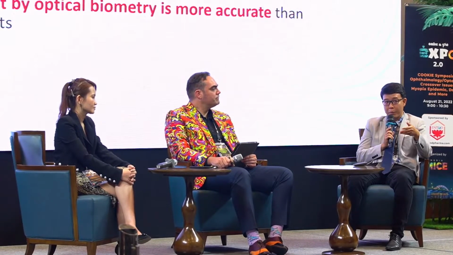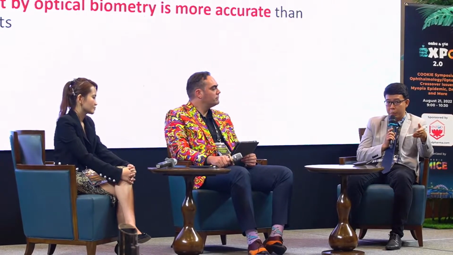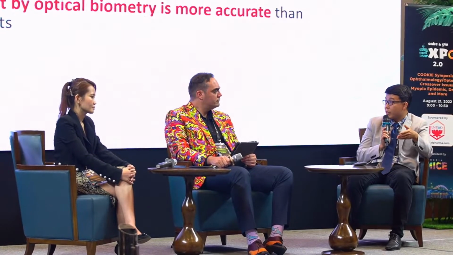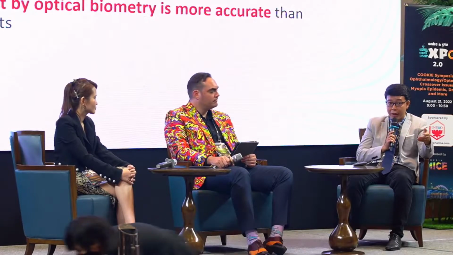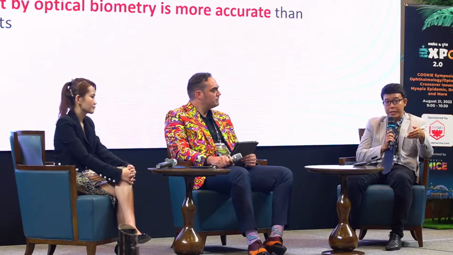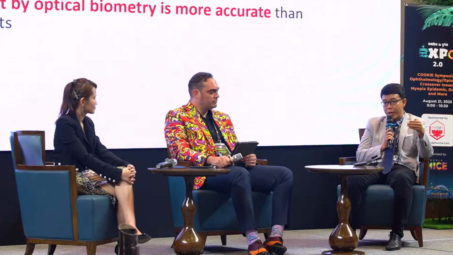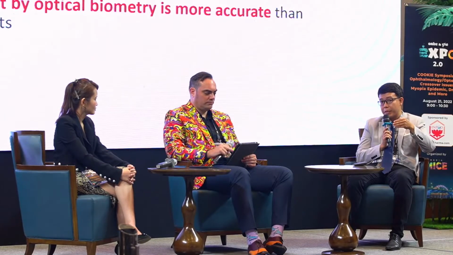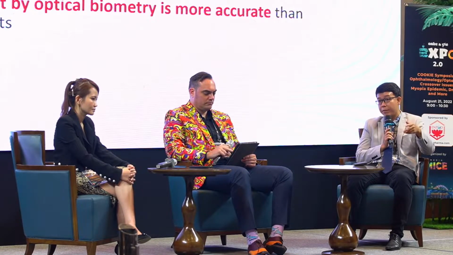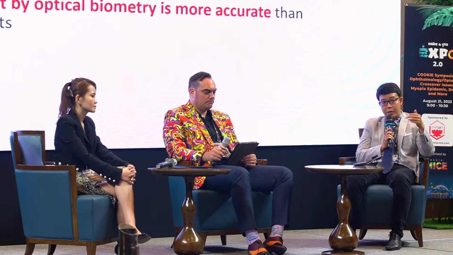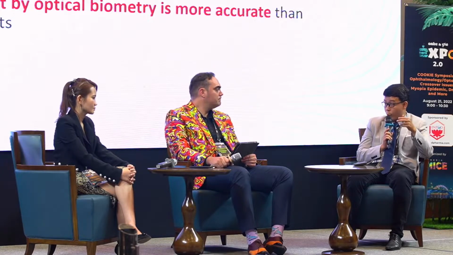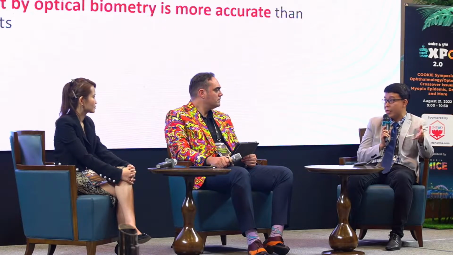So for example, based on recent population-based research in Japan, they suggest that when the axial length measurement is higher than 25.9 millimeters in the male and 25.3 millimeters in the female, there's likely a higher risk of developing myopic maculopathy later in their life.